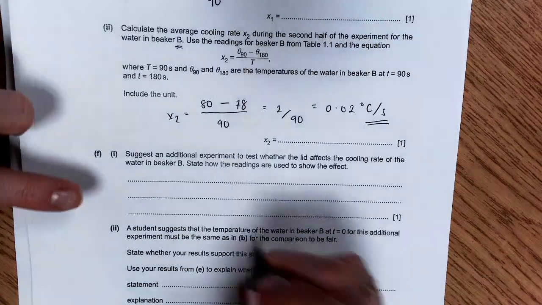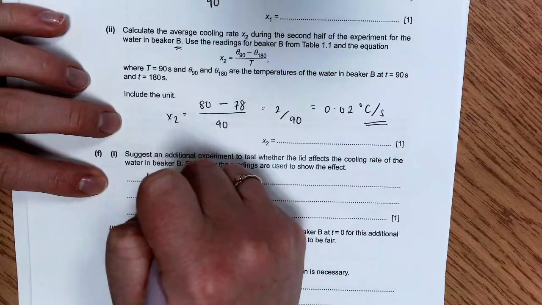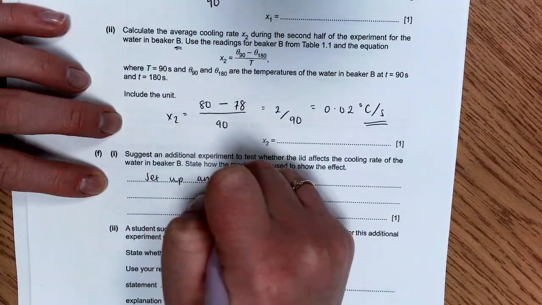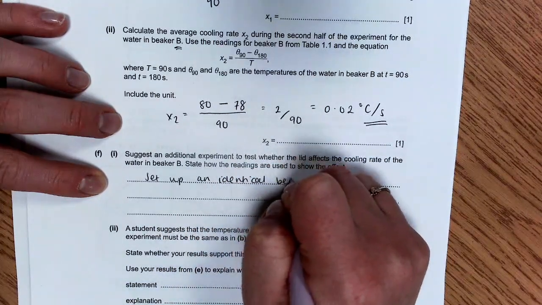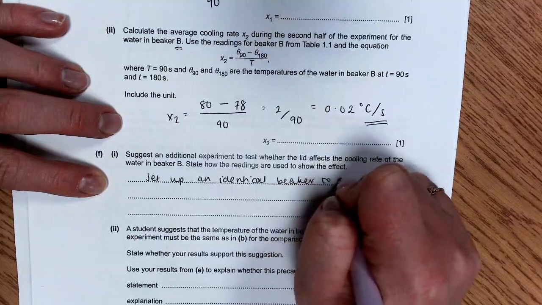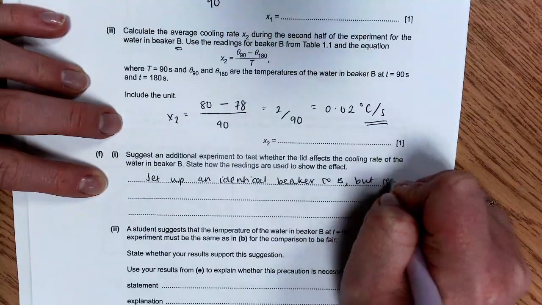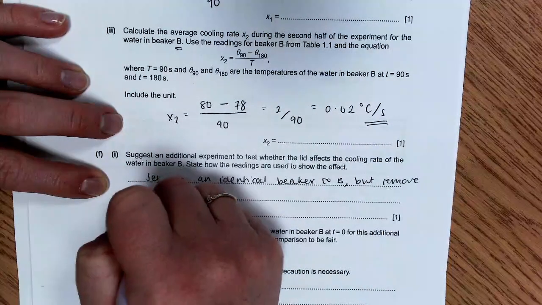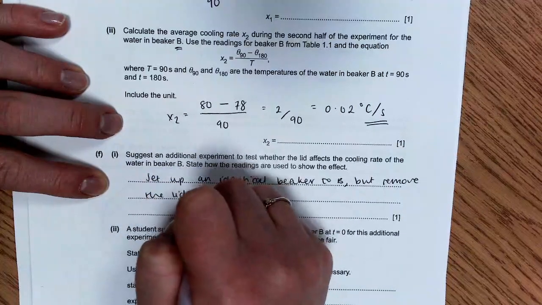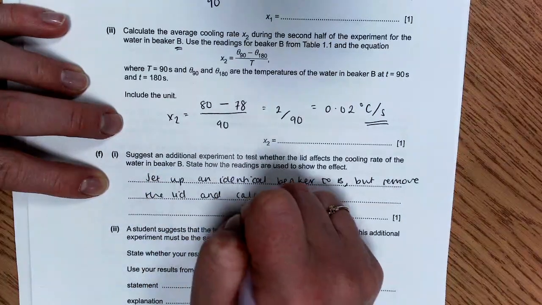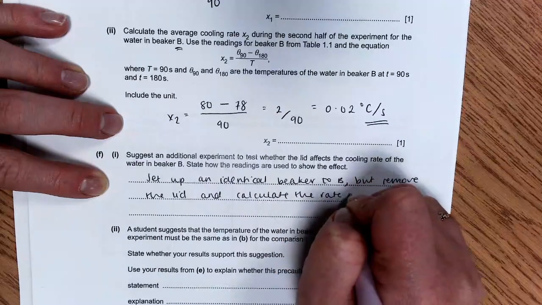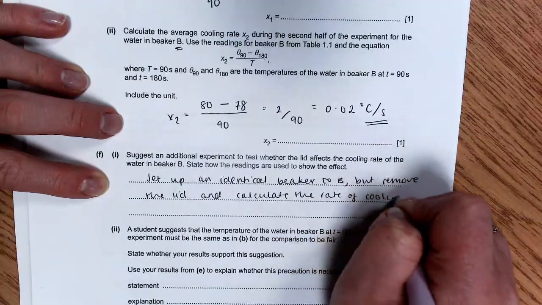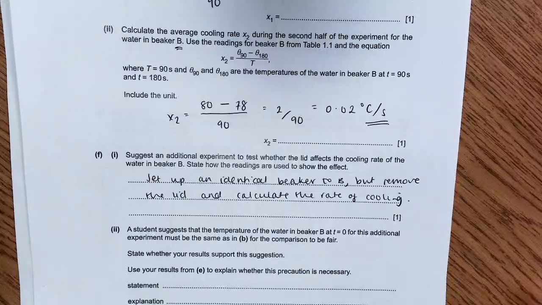Okay, so we set up an identical beaker to B, but remove the lid and calculate the rate of cooling for it.